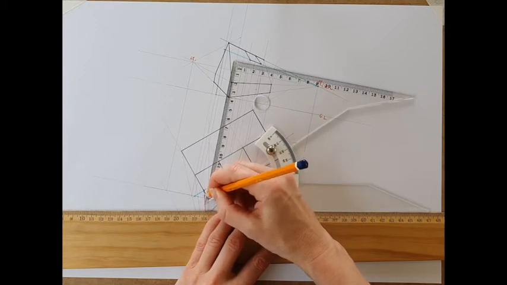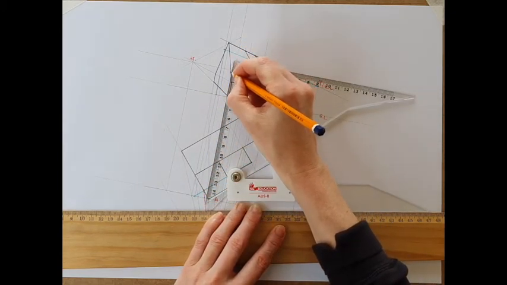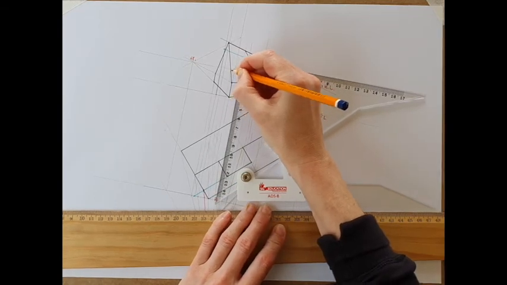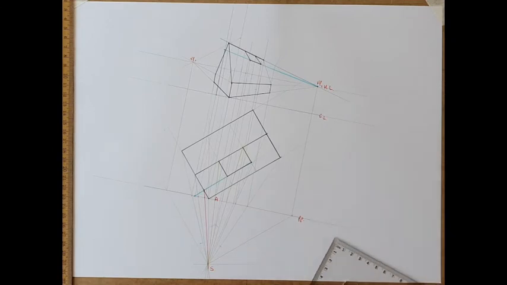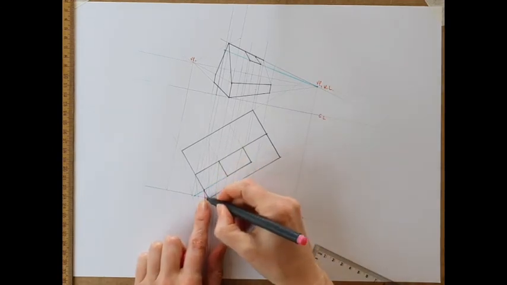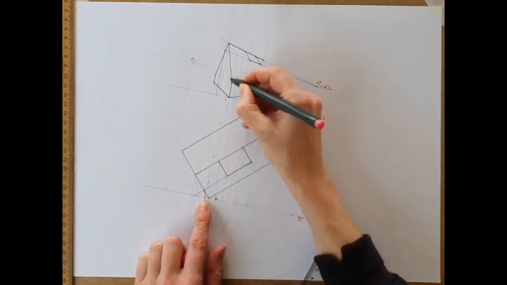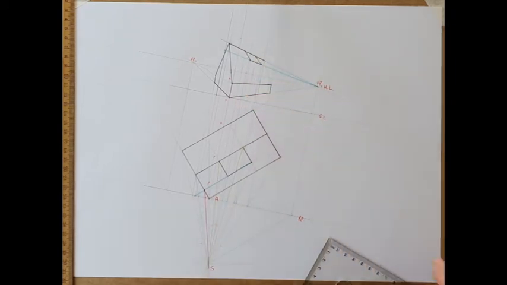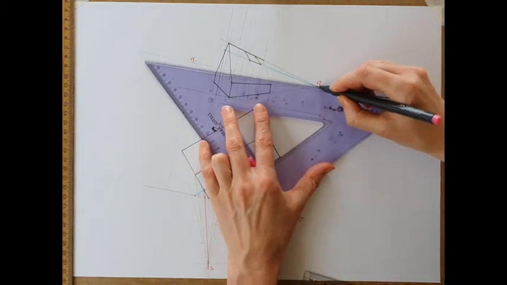So I've taken it from the edge of the ridge in perspective here. It's a horizontal line, so I've taken it from here up, and it's hitting the edge of my roof there.